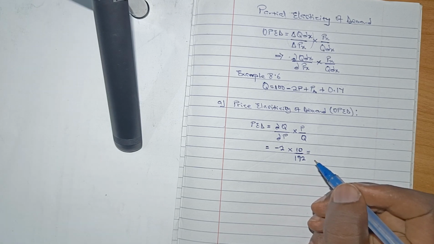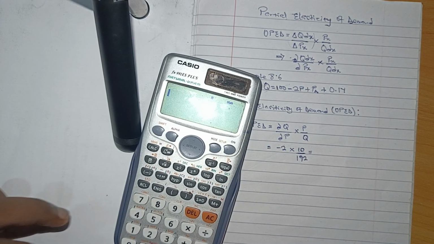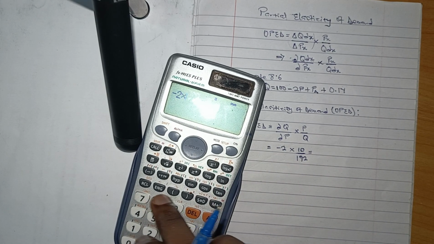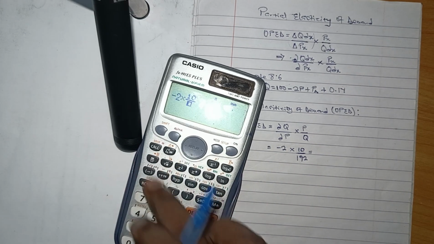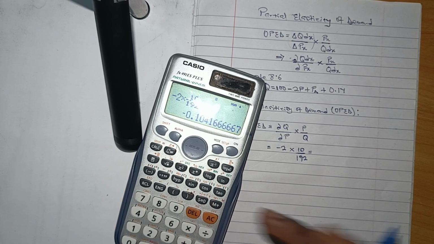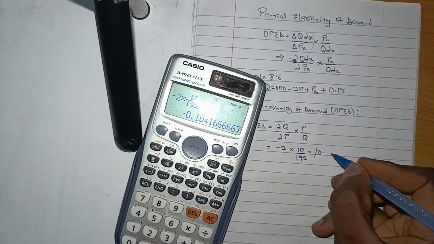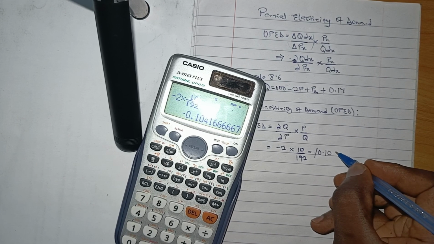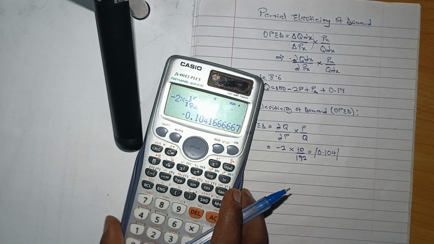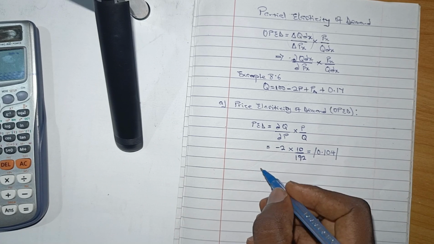At this section, you use your calculator to find it. So let's punch it and see. It's negative 2, so you put everything in it, times 10 over 192. That gives us what? Absolute 0.104. That is to 3 decimal places. So what does this tell us?